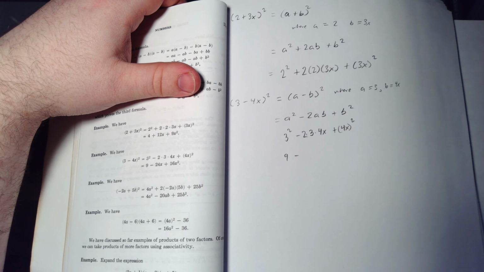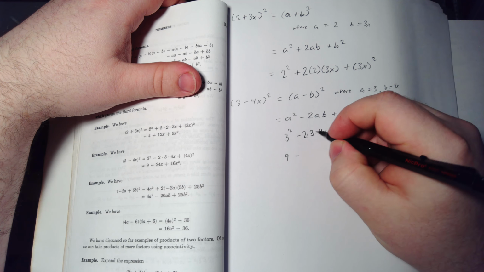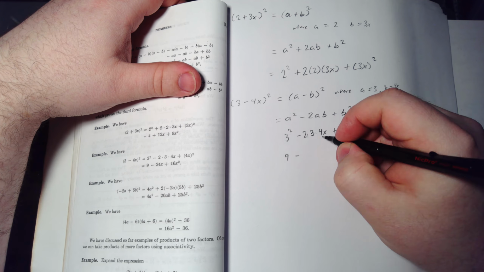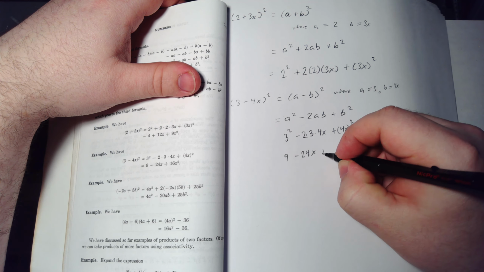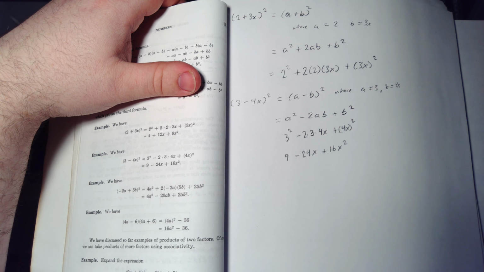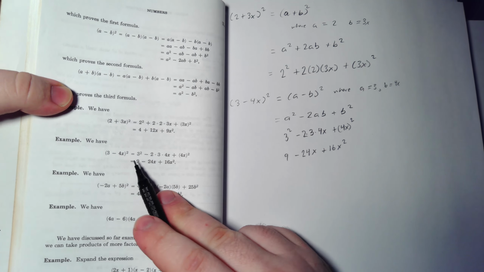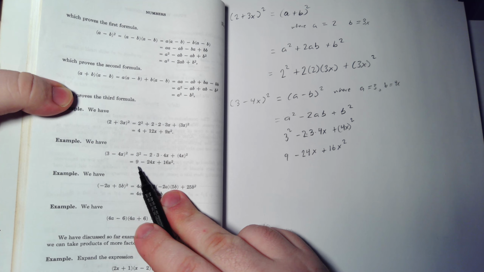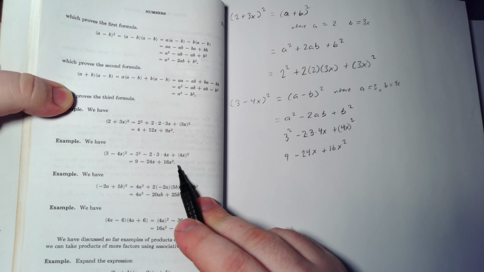9 minus 2 times 3 is 6, 6 times 4 equals 24, 4x plus 16x squared. Okay, so then we have our answer here, just as we had. So 9 minus 24x plus 16 times x squared.